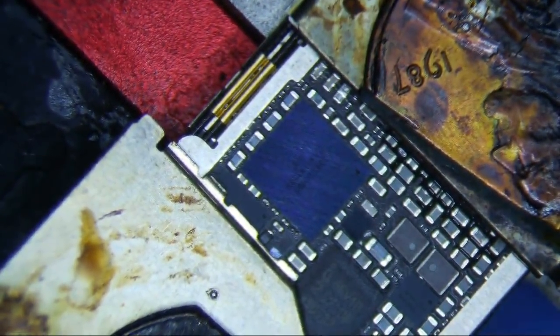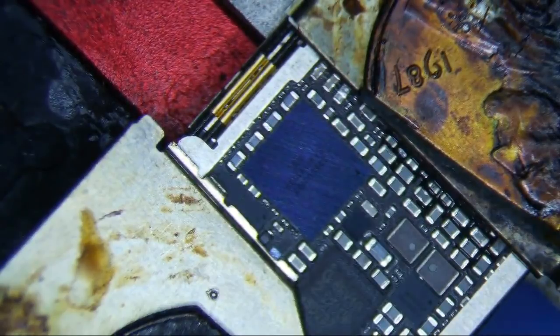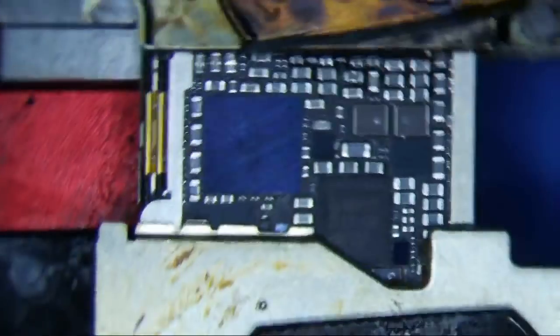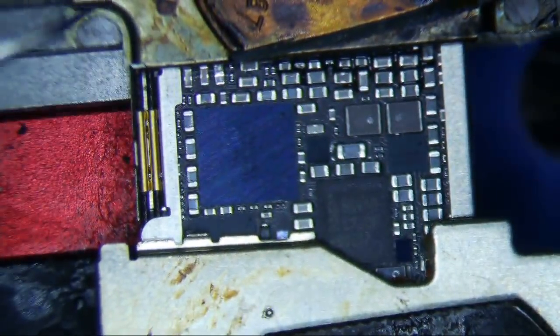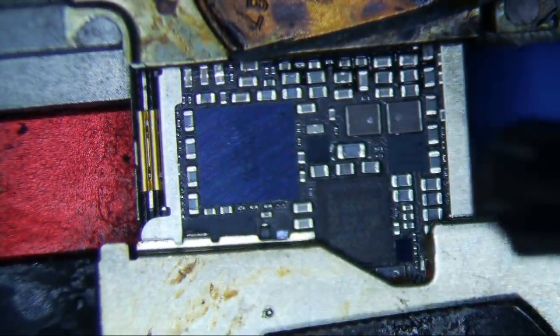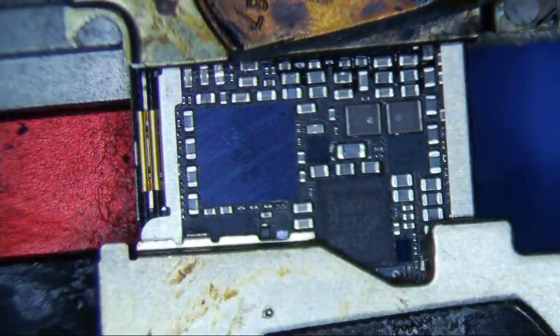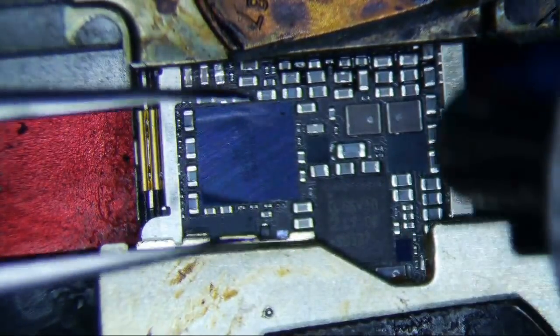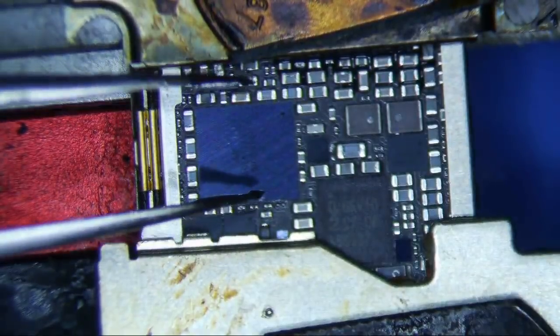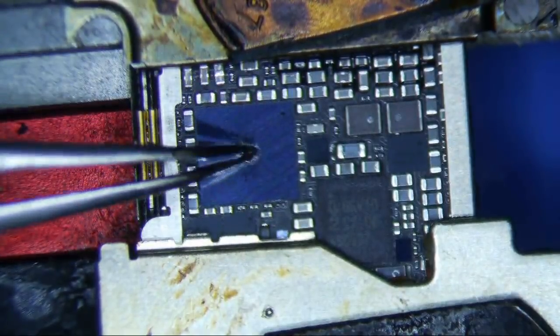Alright, so the audio IC is on the back of the logic board on the top portion of the iPhone 6s Plus. And this handles basically everything related to audio. I think there's another speaker amp as well somewhere down the line here. But this handles a lot of the audio features on the iPhone. And I'm not even certain if this is the issue.